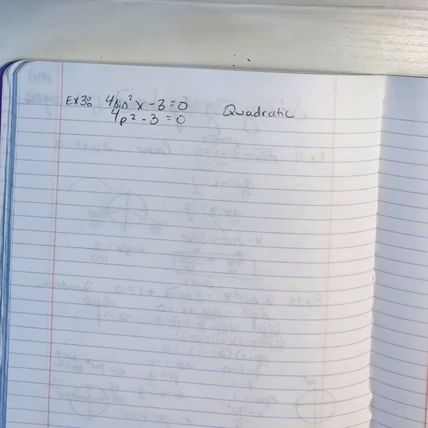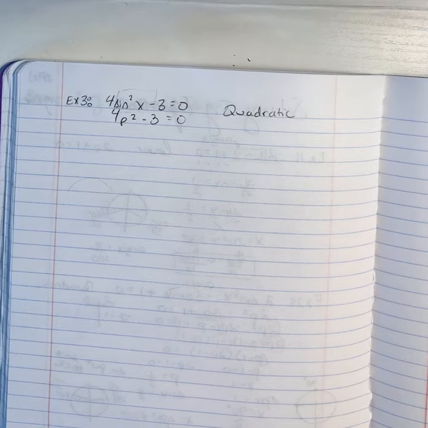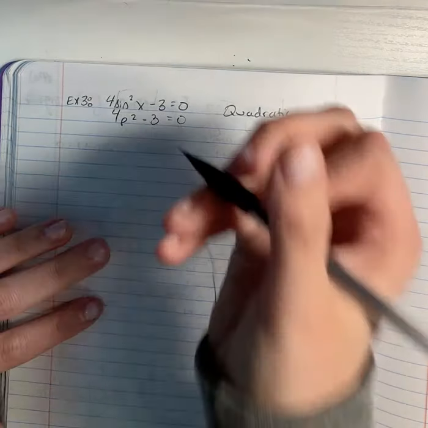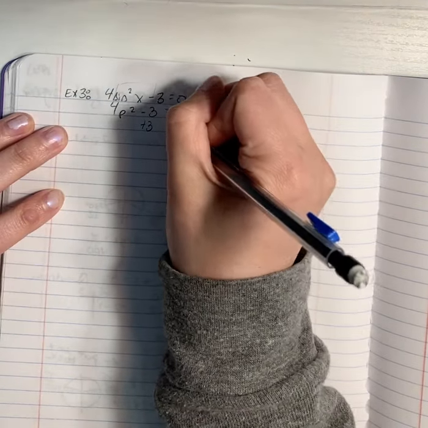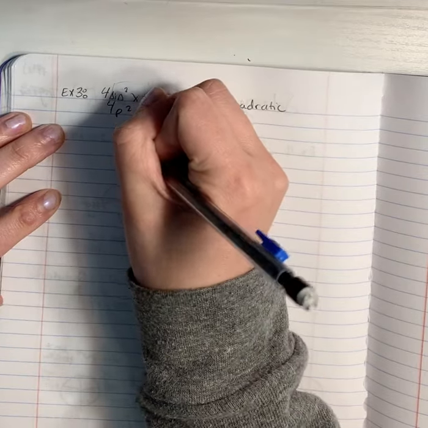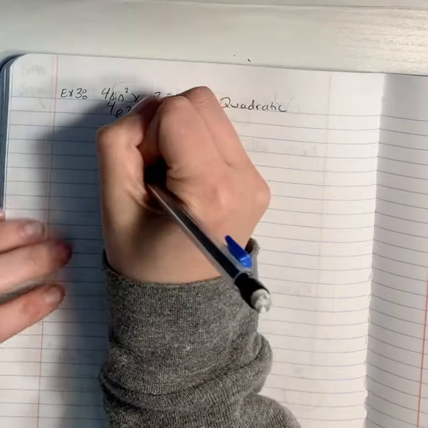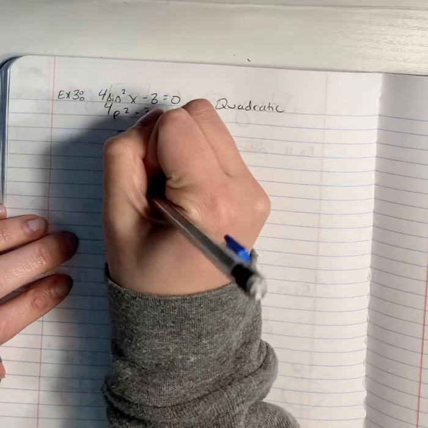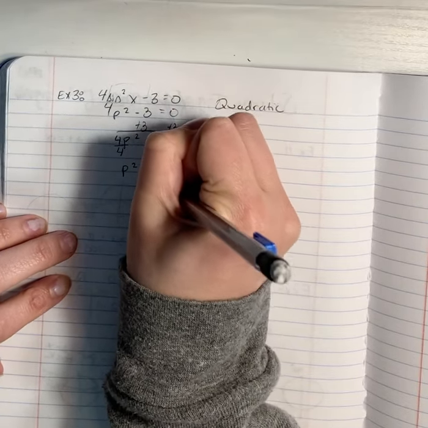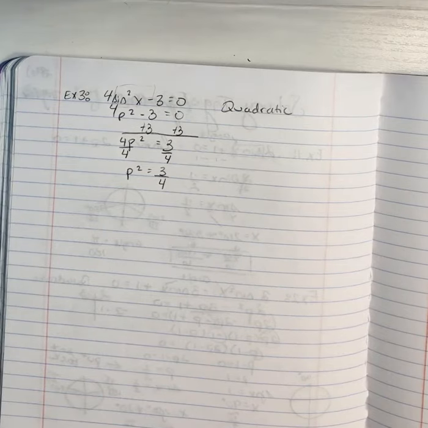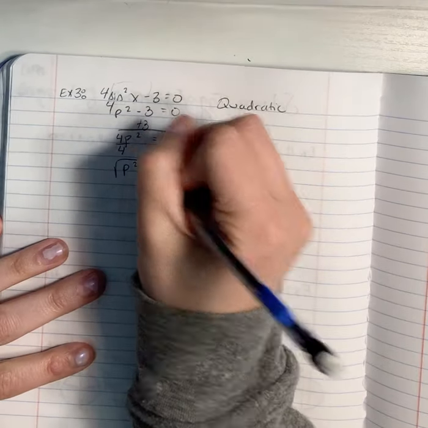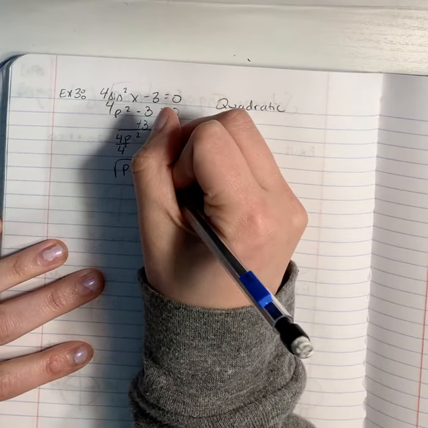So now I'm going to use inverse operations here because I only have 2 terms. 3 is not a perfect square, so we're not doing a difference of perfect squares. And there's no greatest common factor. So I'm going to use inverse operations. I'm going to add 3 to both sides first. And then I'm going to divide by 4. And then now to undo p squared, the opposite of square is square root. I'm going to square root the whole thing.